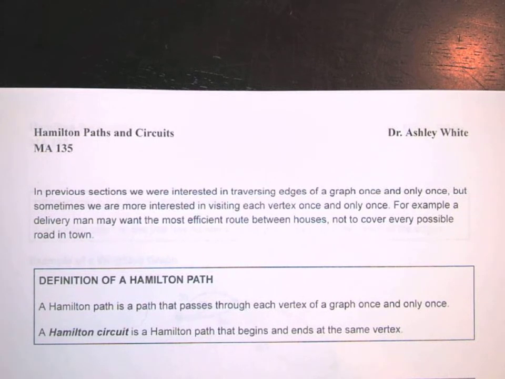Hi everyone. Today we're continuing in the graph theory unit and we're going to be talking about Hamilton paths and Hamilton circuits. So in previous sections we've been interested in traversing the edges of a graph once and only once. But sometimes we're more interested in going to each vertex once and only once.